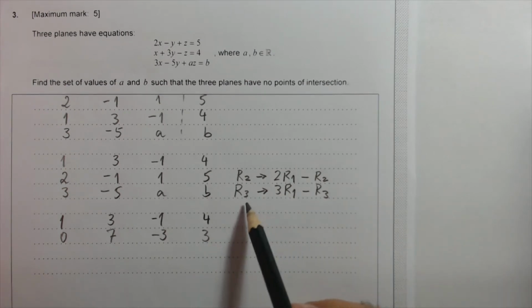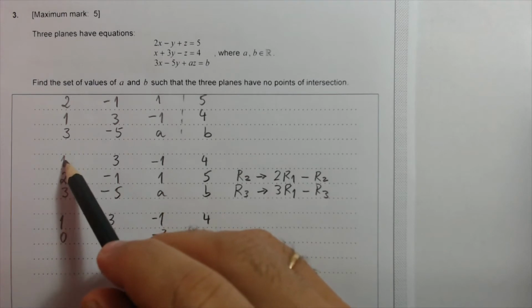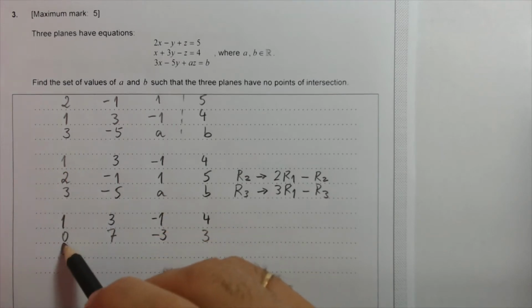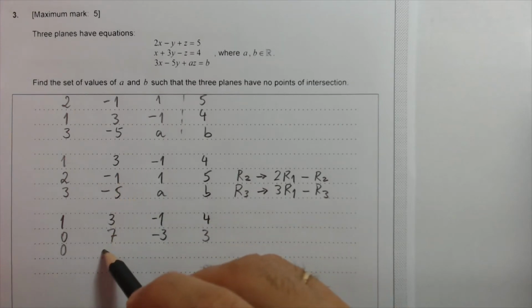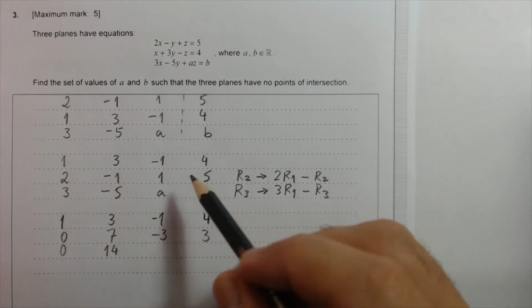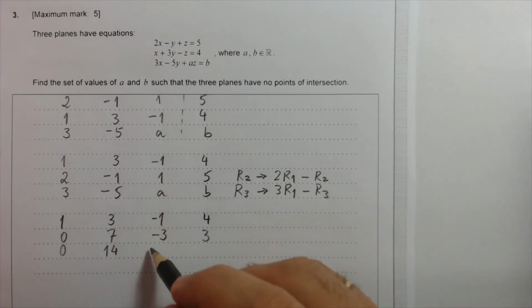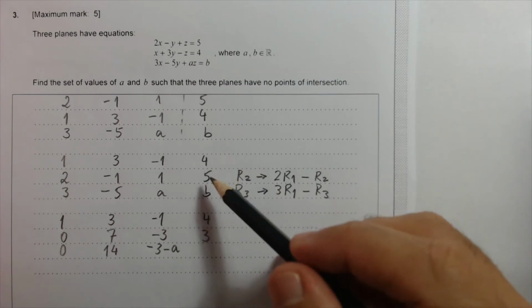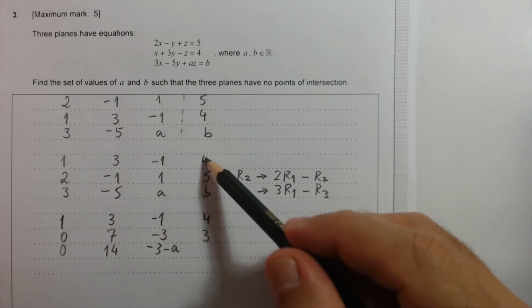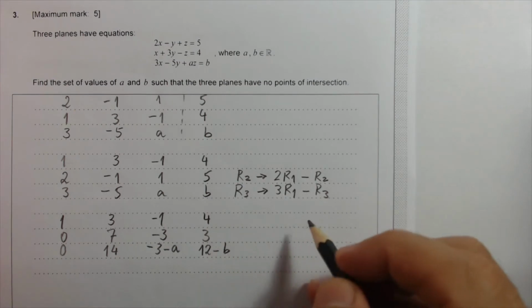Now row 3, 3 times row 1 minus row 3. 3 times 3, 3 minus 3, 0. 3 times 3, 9, 9 minus 5, 14. 3 times minus 1, minus 3, minus 3 minus 5, minus 8. And 3 times 4, 12, 12 minus b.